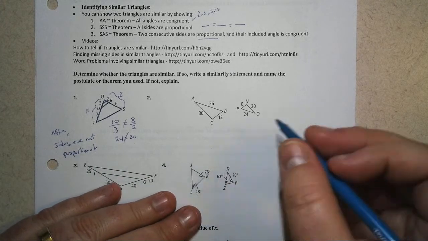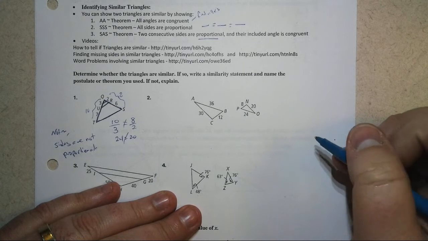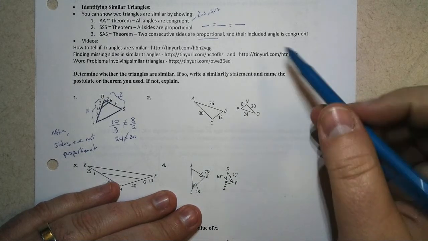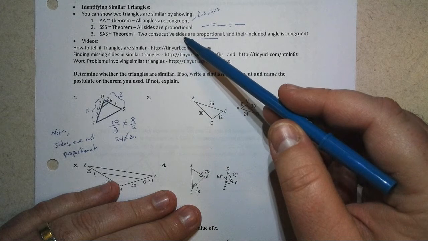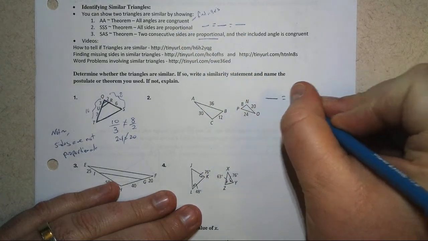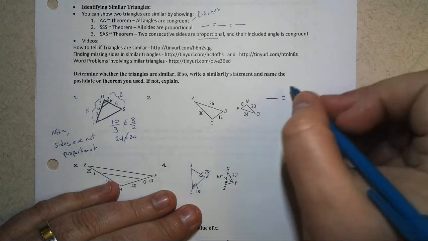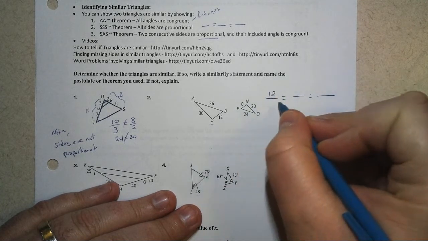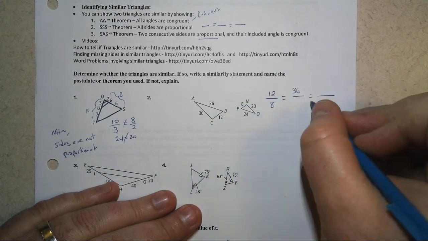In number 2 here, we have these lovely triangles. We don't have any angles, so we're not going to use angle, right? And same thing with side-angle-side. We don't have any angles, so we're left with side-side-side. So we're going to do our extended proportion. And the trick here is that you get the corresponding sides. So just choose the smallest one over here, 12, smallest one over here, 8. Choose the biggest one, 36, 24.